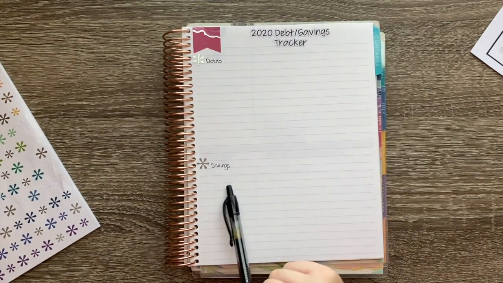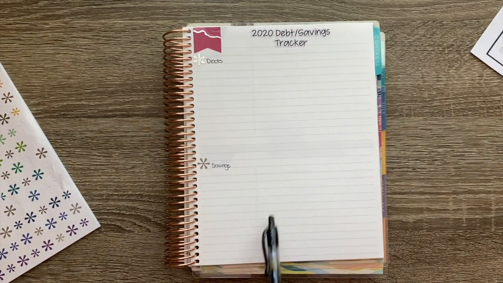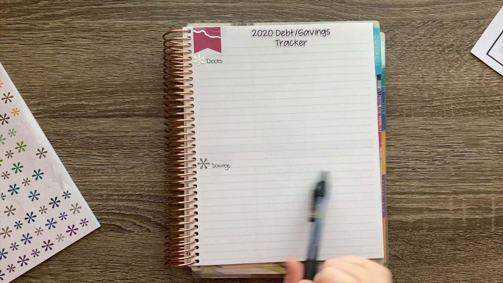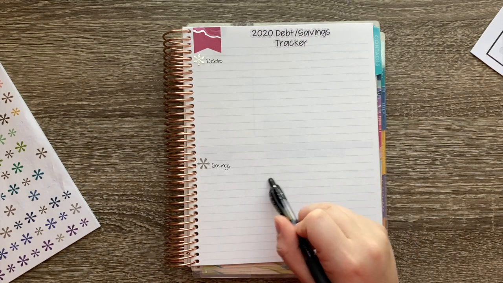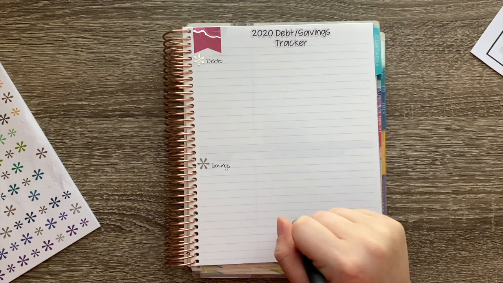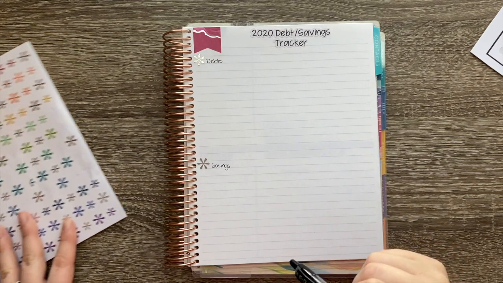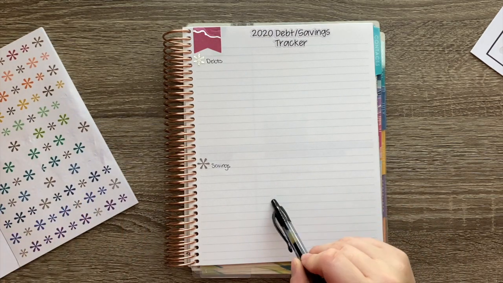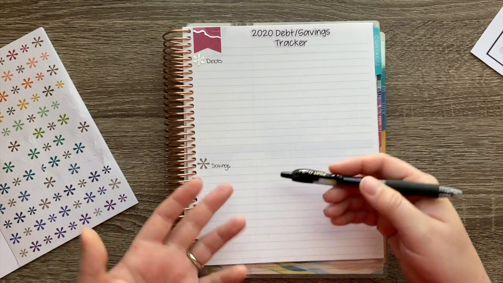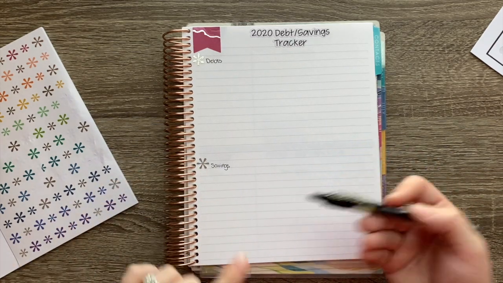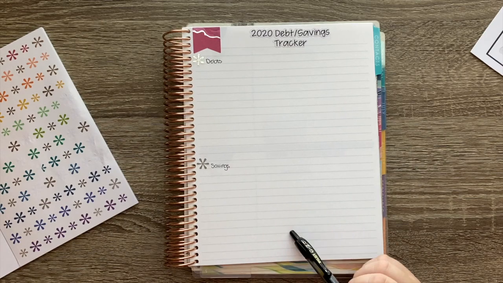So I think what I'm going to do is just list my savings account and then list his, and do a little tracker, maybe, where I can put a little asterisk or color in the box whenever I put $100 in savings for either one of our accounts. So I think that's what I'm gonna do down here.